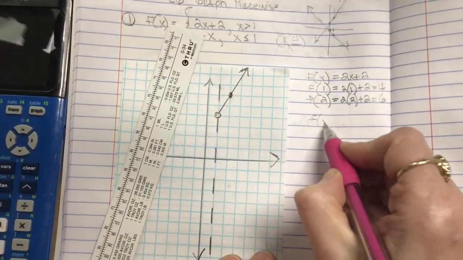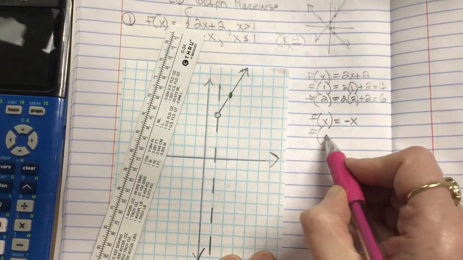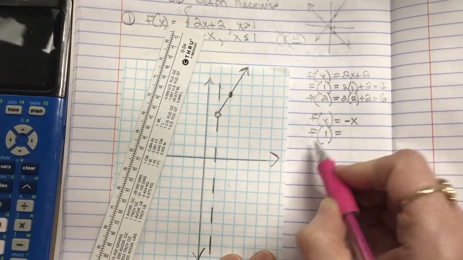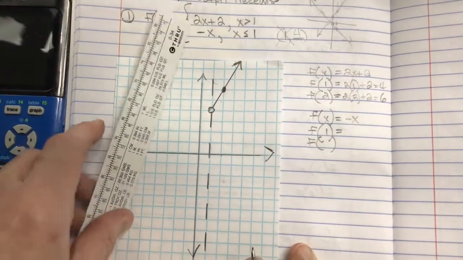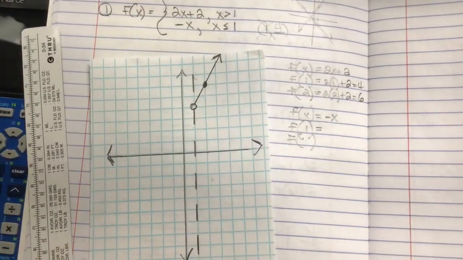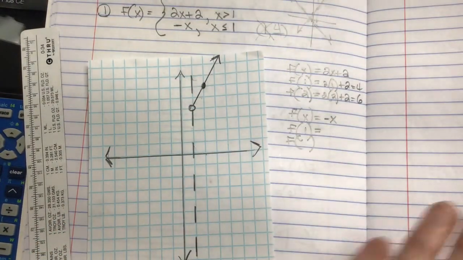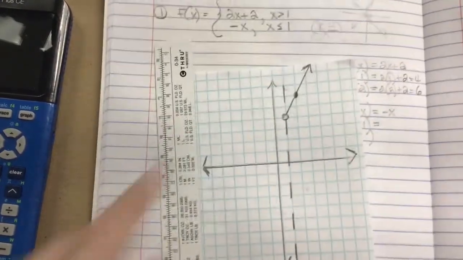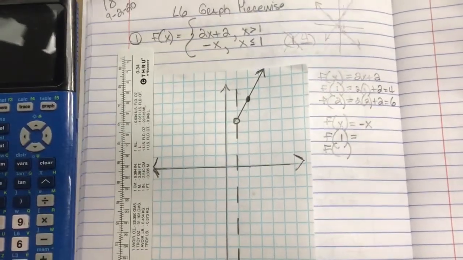Your second function is f of x is equal to negative x. Now, obviously, I need to know what's going on at 1 because it is on this piece of the graph. And I need to pick something included in its domain. What would be the next easiest number? Now, if you pick negative 10, you got to graph it. So pick a number that's easy. What would be another number to pick? Tell me a number in that domain that would be easy to pick, an integer.